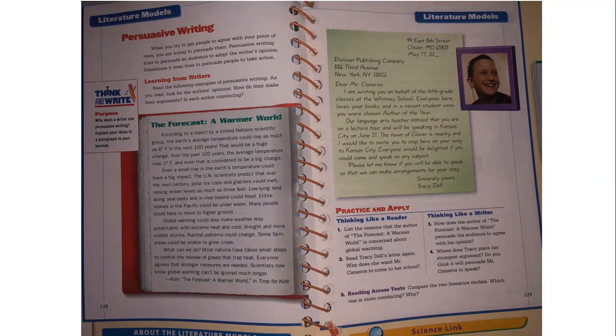All right, so here on page 128 and 129, we have two different examples of persuasive writing. The first, the forecast, a warmer world, is a persuasive article. All right, you will find that the text here is different than the persuasive writing on the second page because this is a persuasive letter. All right, so the first is taken from a magazine. This is an article in Time for Kids. All right, whereas the second one is a persuasive letter that is written to, it says Division Publishing Company.